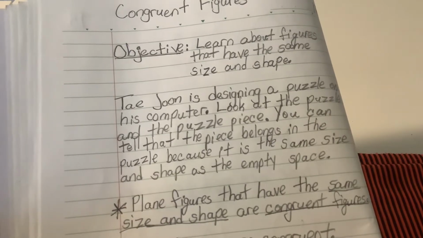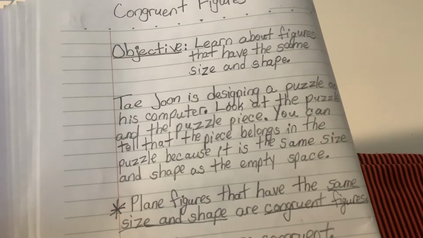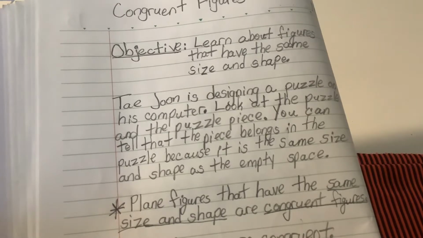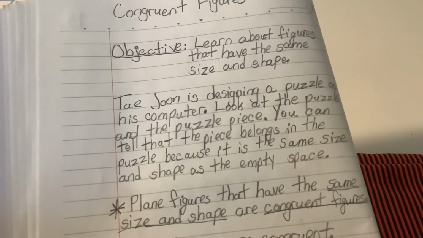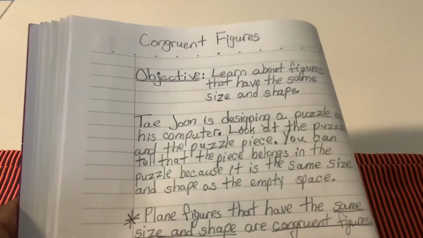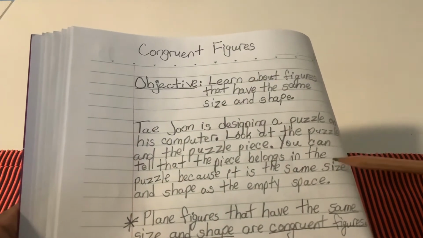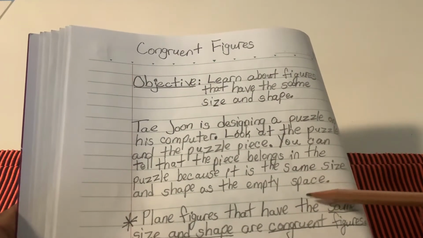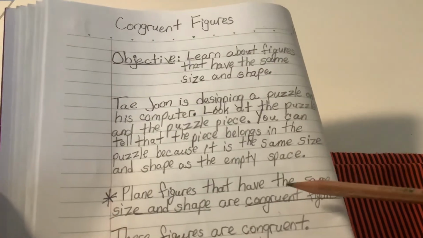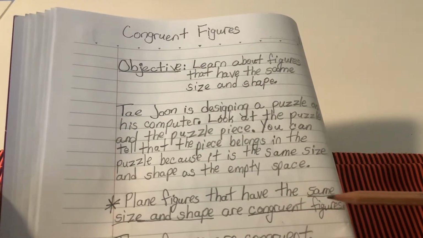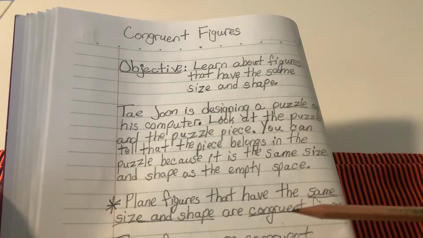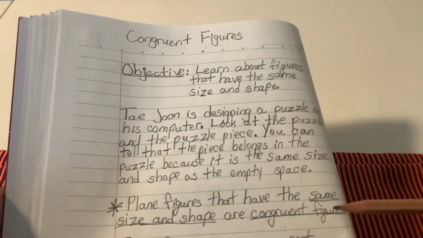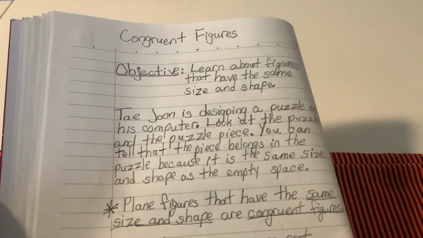You can tell that the piece belongs in the puzzle because it is the same size and shape as the empty space. So we see that same size and shape as the empty space. Plane figures that have the same size and shape are called congruent figures. Now I'm going to show you the picture of the puzzle piece on Taejun's computer.